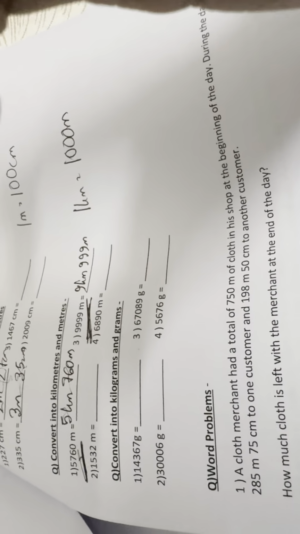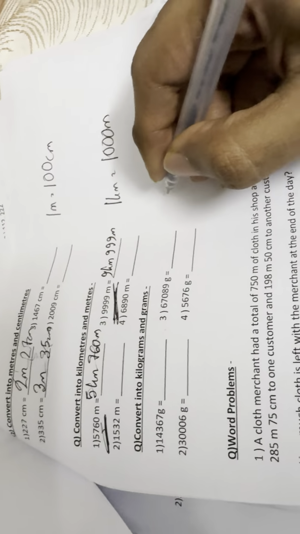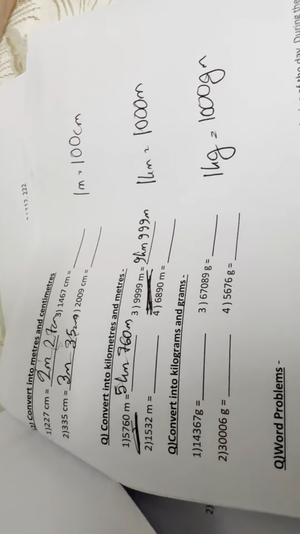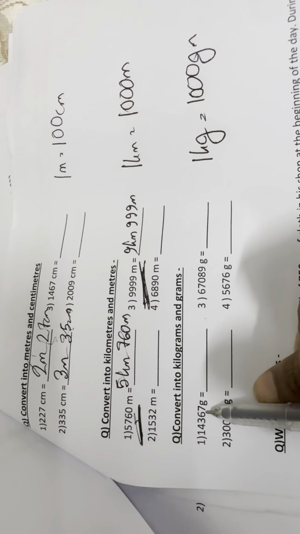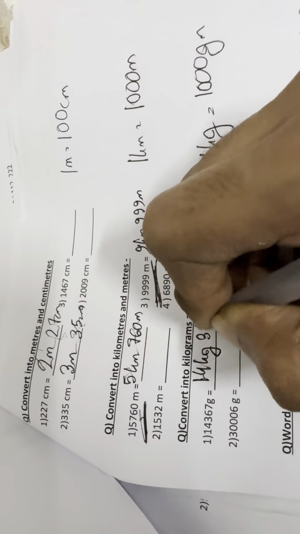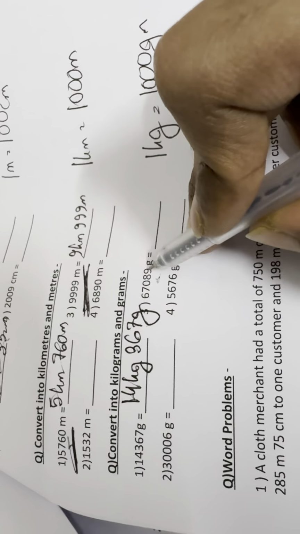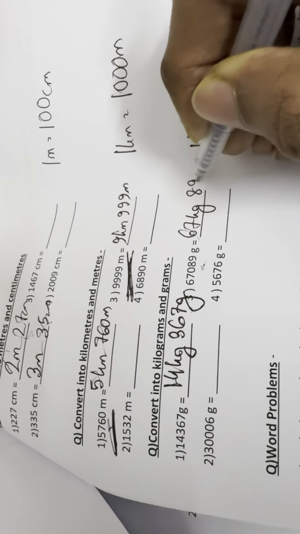Now the last and not the least, very important one, convert into kilograms and grams. We all know 1 kg equals 1000 gram. Now, can you tell me how many kgs are over there? 14,316 grams. So there are technically 14 kg 367 gram. Everybody understood? And 67,089 grams. So it is 67 kg and 89 gram. For the word problems, it's very difficult to write it like that, but I will give the solution.